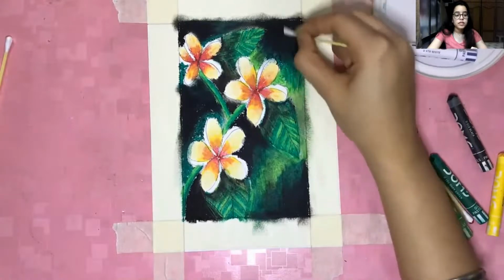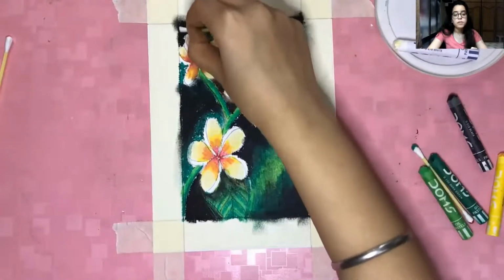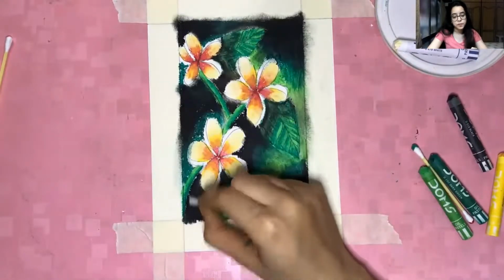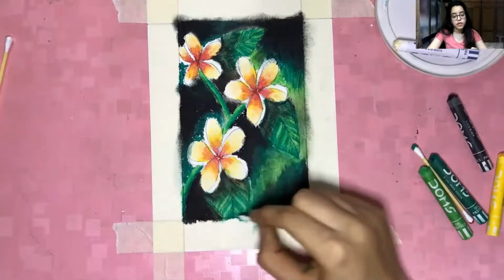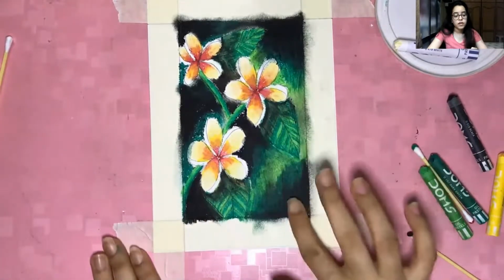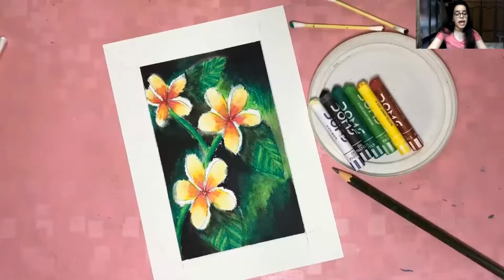Wherever you see there's a little bit of white space, you can just blend it nicely with the paper to cover up all the white spaces that we have. Okay. So just filling up the white spaces that I have. And there we have our artworks ready.